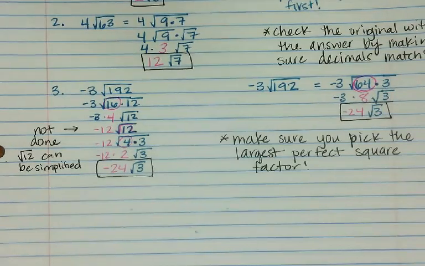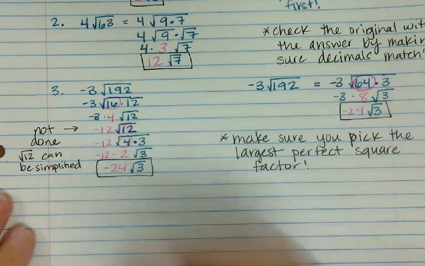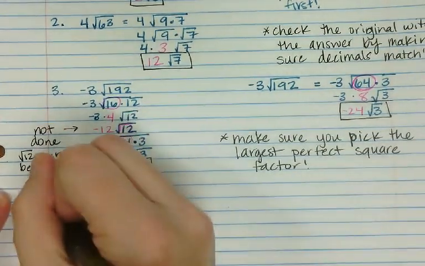All right. So now what we're going to do is talk about multiplying radicals. Okay? So guys, this is when you are multiplying radicals. Ooh, I'm saving a page here.